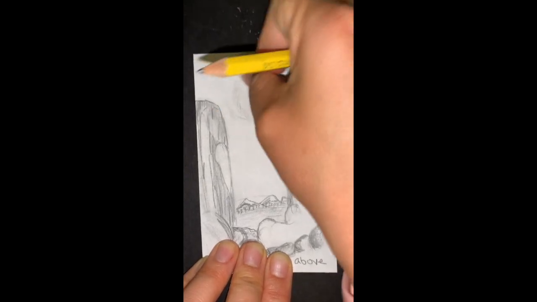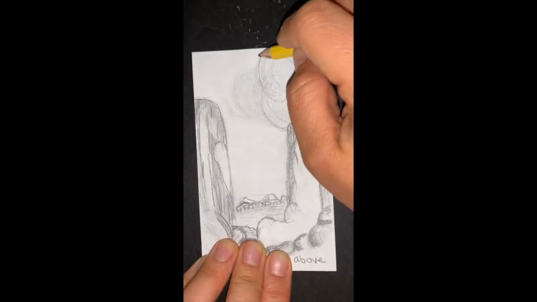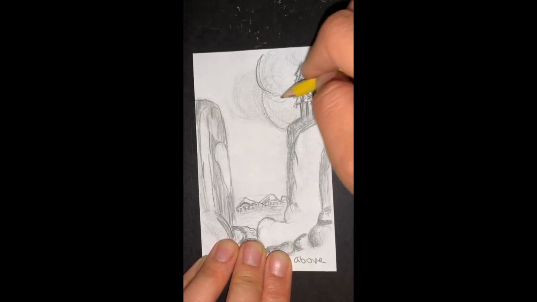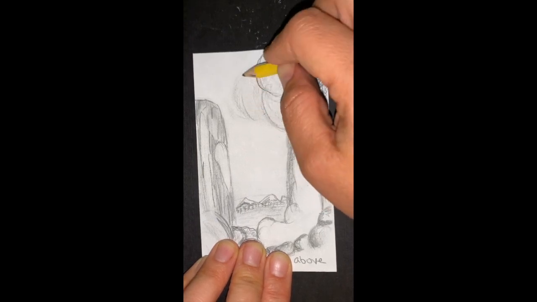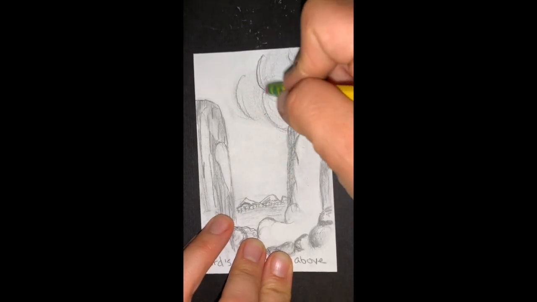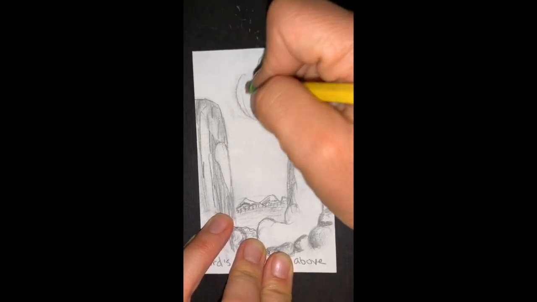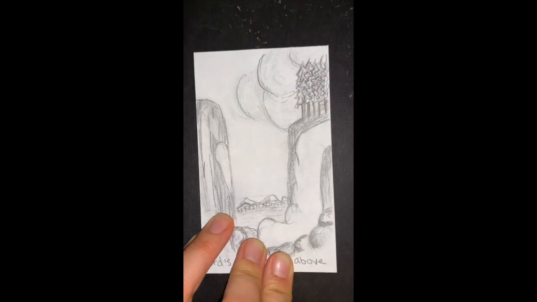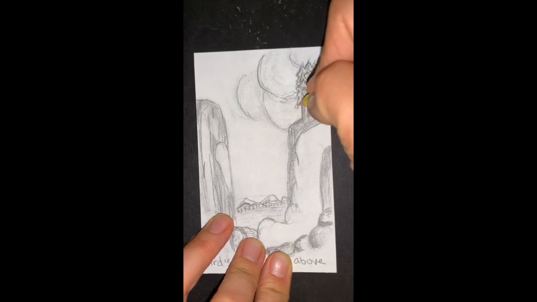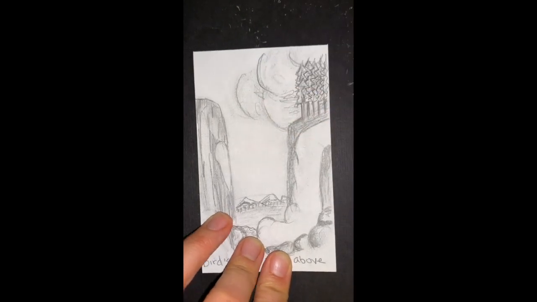So we get the shapes, we get the ideas. Can again darken areas. Adding some lightness, adding some darkness. Not being afraid to have things not be perfect.